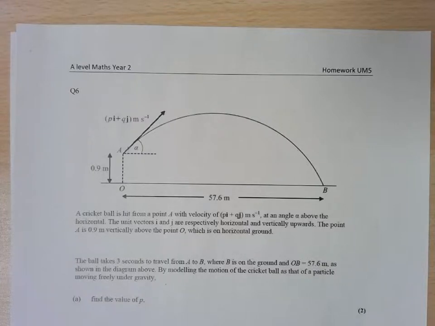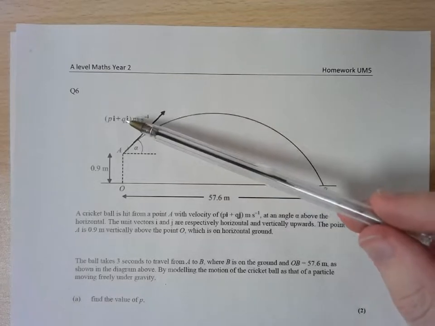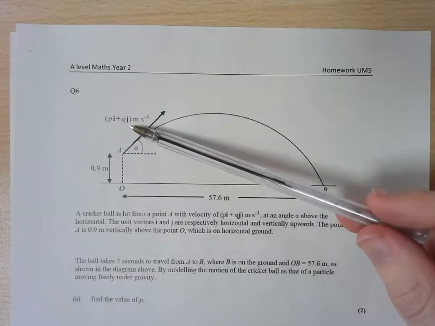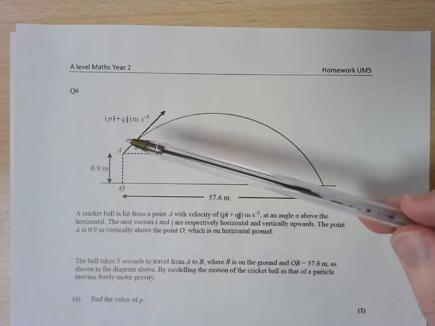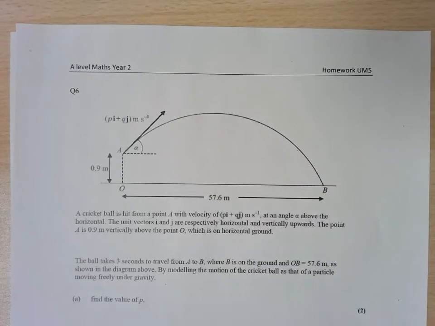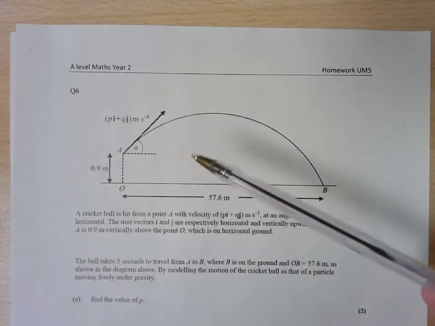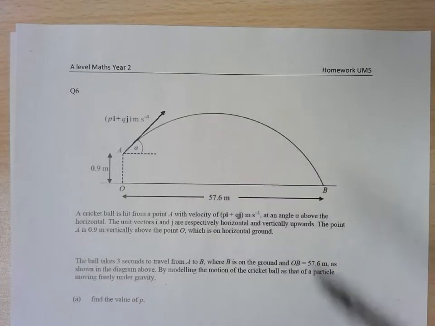Having a look at question 6, we'll see this is a projectiles question, but this question involves vectors. Vectors are kind of optional. They're meant to be a tool that helps you work. So if you're unhappy using vectors, you could do this question without using vectors and just do it using standard projectiles instead. But this is meant to make things easier, so we're going to persevere with vectors.